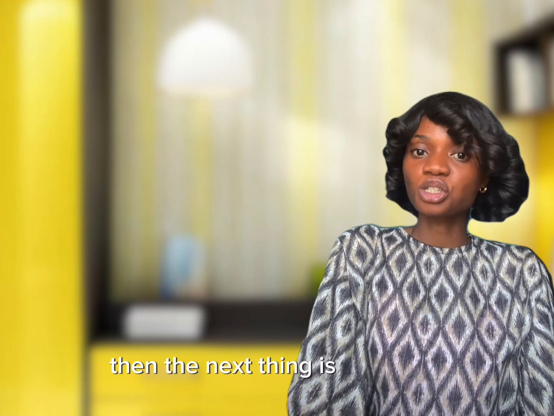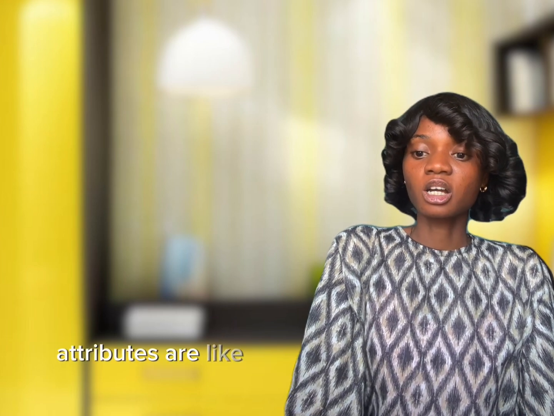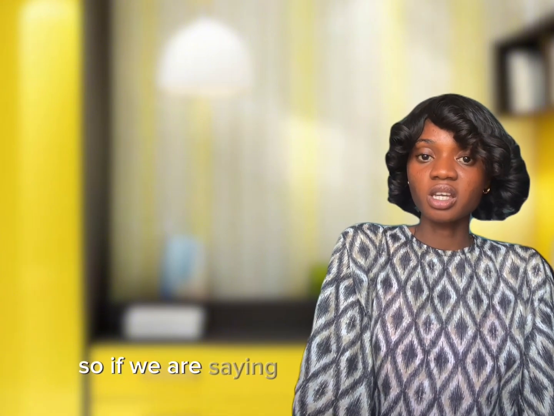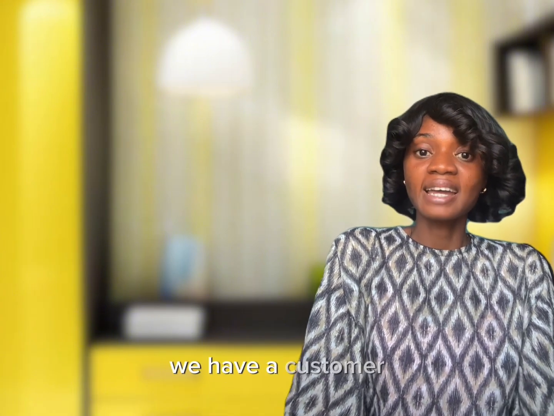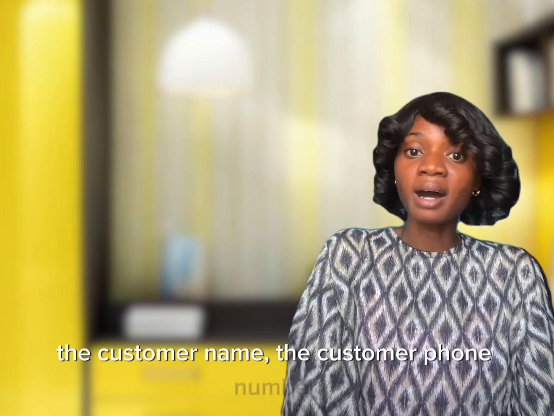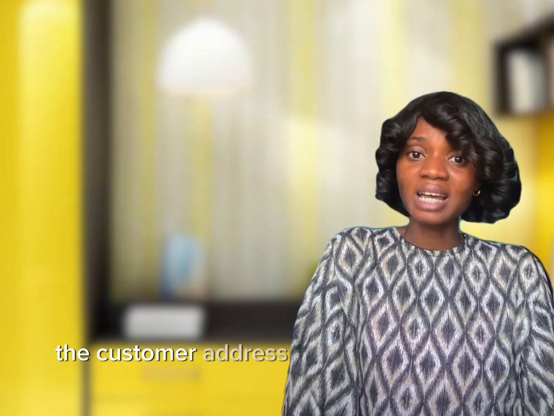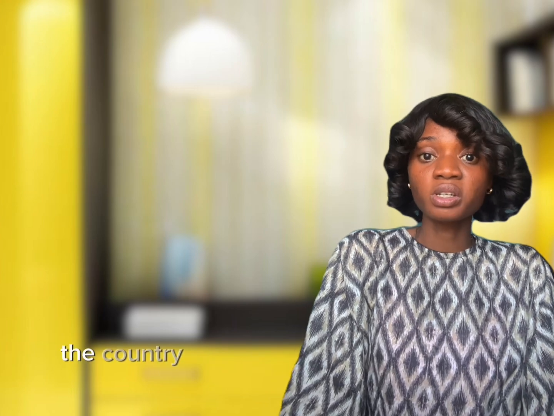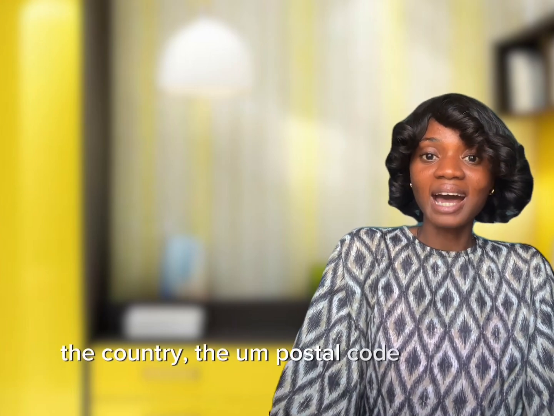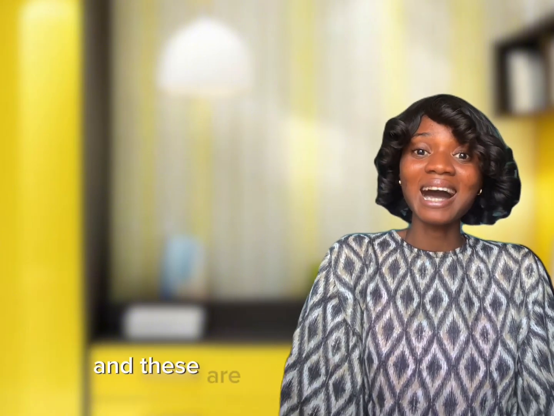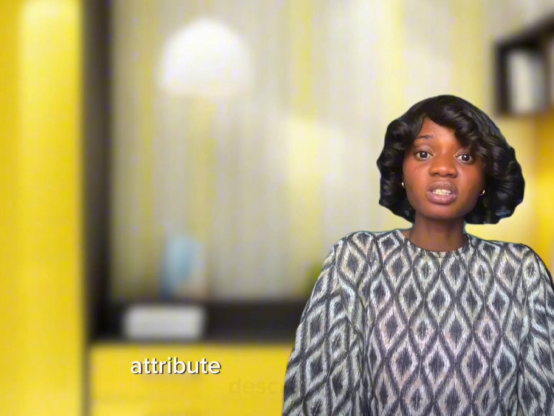Then the next thing is attribute. Attributes are like characteristics of those entities. These are what describe the entities. So if for entity we have customer, then the attributes of the customer will be the customer ID, the customer name, the customer phone number, the customer email, the customer address, and the likes. Then if it's around location, we have location ID, the state, the country, the postal code, and the likes. If it's around products, you want to talk about product ID, product name, product category, product subcategory, etc. And these are attributes of entities, attributes describing entities.